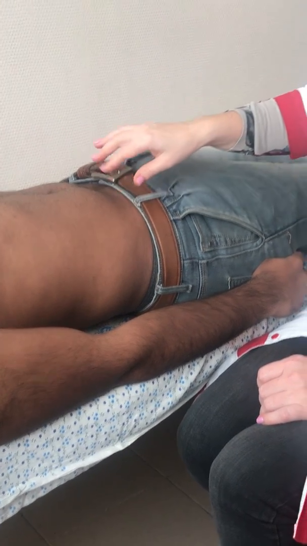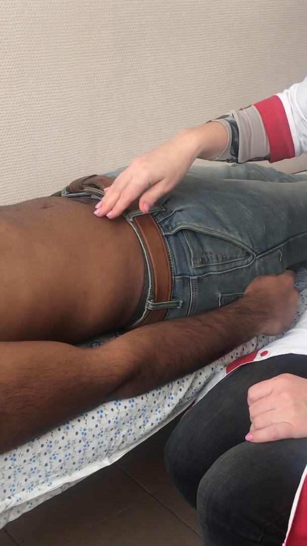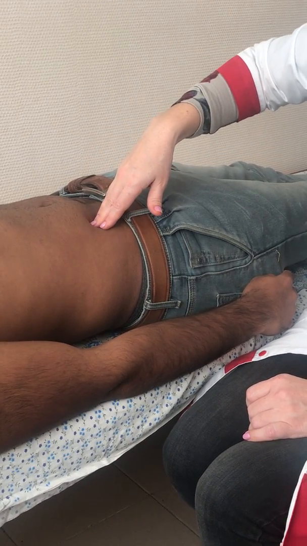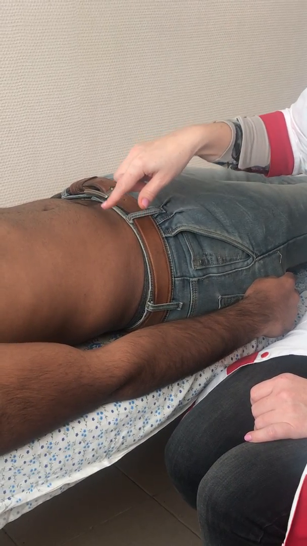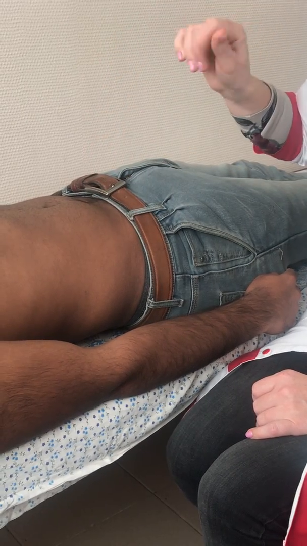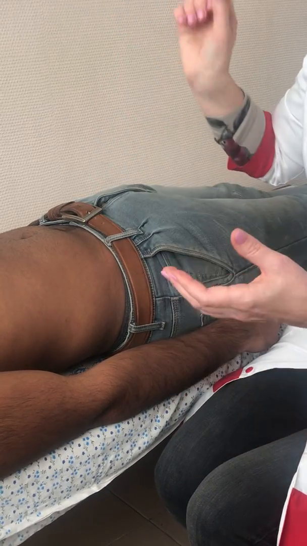Do you feel it? Now. So this sign is negative, because in case of a positive Shchetkin-Blumberg sign, the patient will feel pain during penetration and when you remove your hand. But only if the pain becomes stronger when you release is this sign positive. If the pain appears only one time, it is not a positive sign.